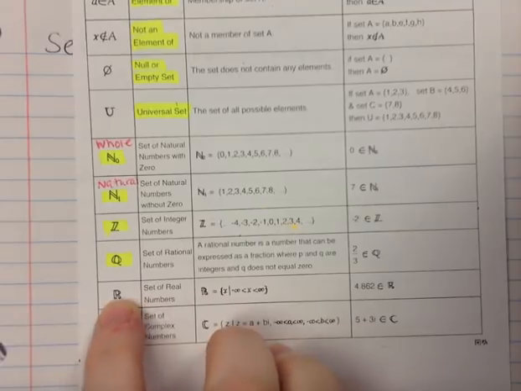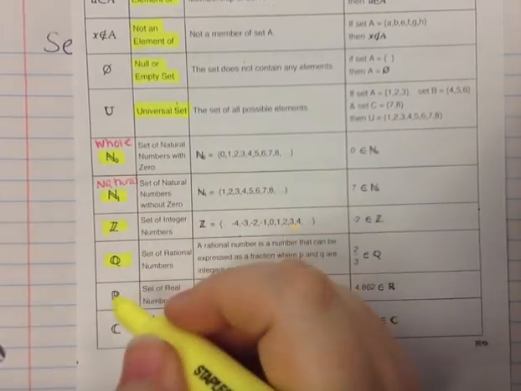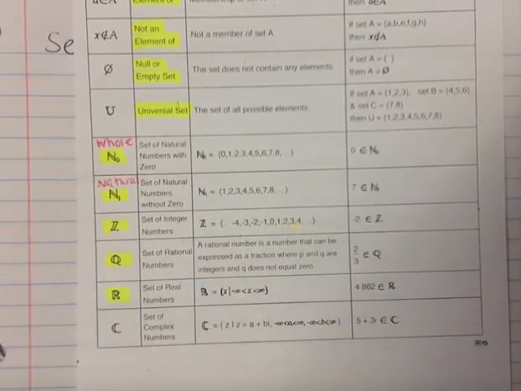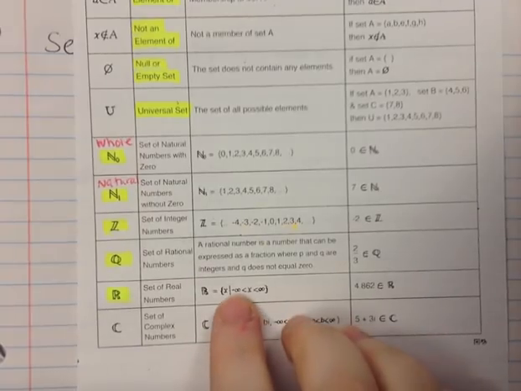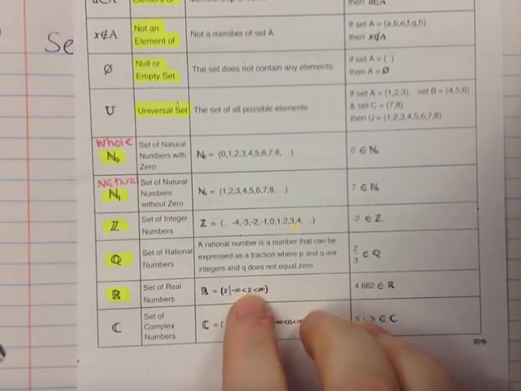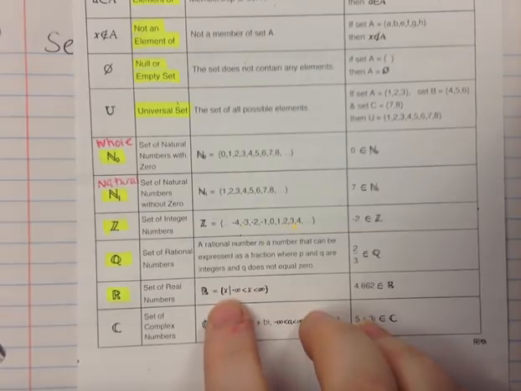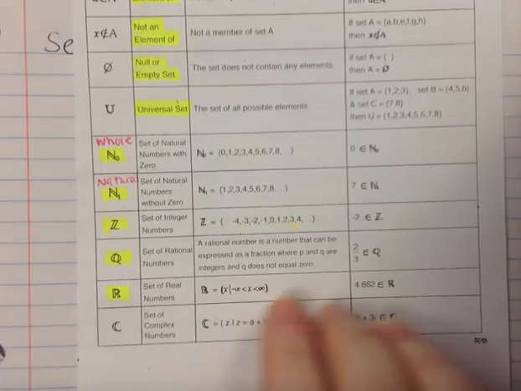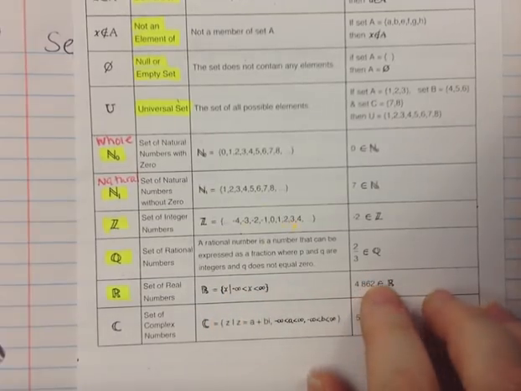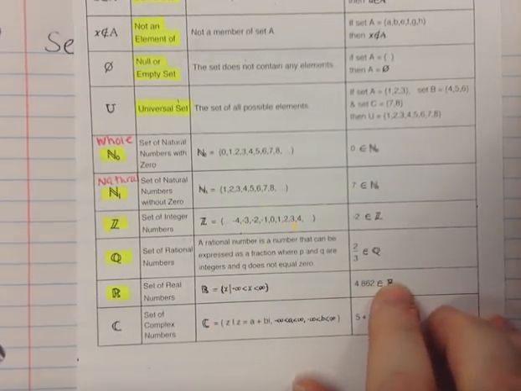This next one is this fancy R. It stands for the set of real numbers. Real numbers are anything that goes from -infinity to infinity. So this can be fractions, whole numbers, zeros, negatives, decimals, anything that is real. So any number can be a part of the real number system.